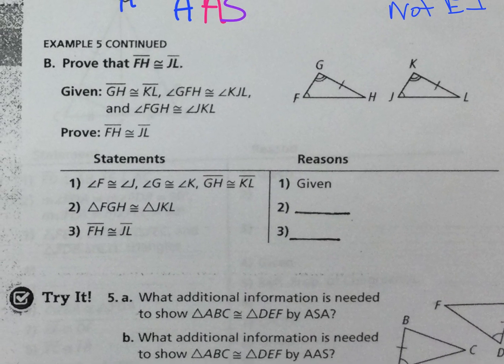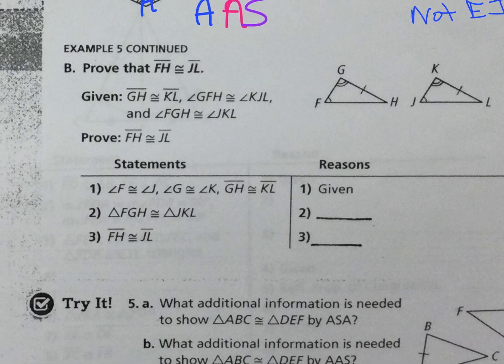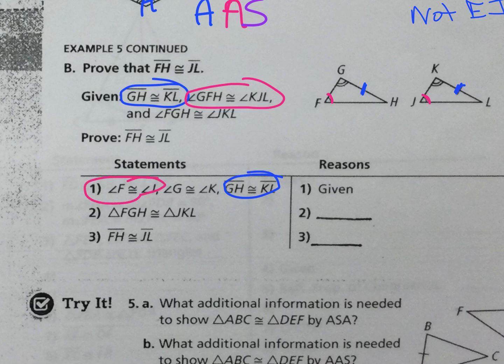Okay, so we're going to do proofs in class, but I'm going to do this little one right here in this video. So it says given GH is congruent to KL, and that's here. And then it says angle GFH, which would be this angle, is congruent to KJL, and that would be this right here.